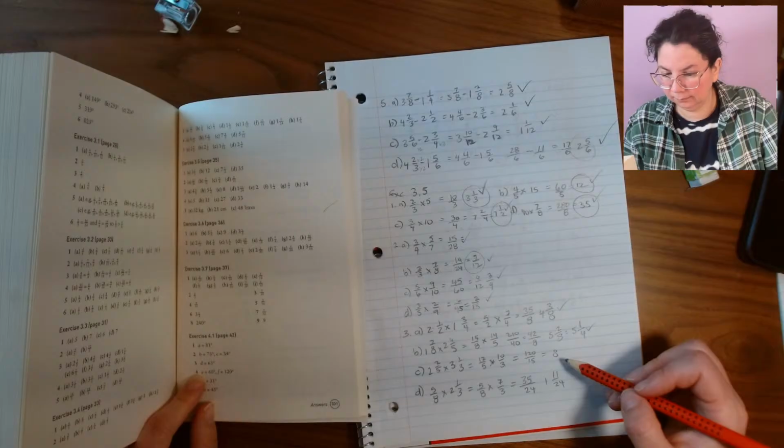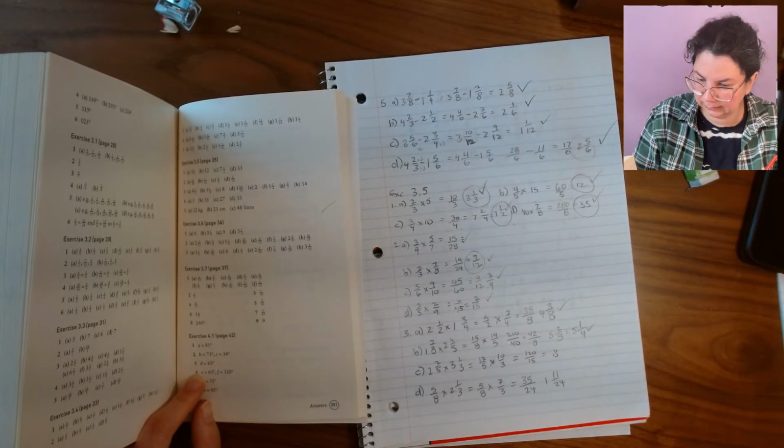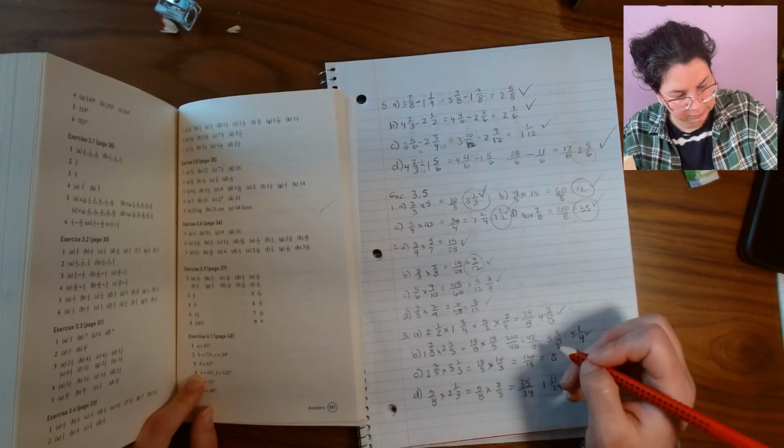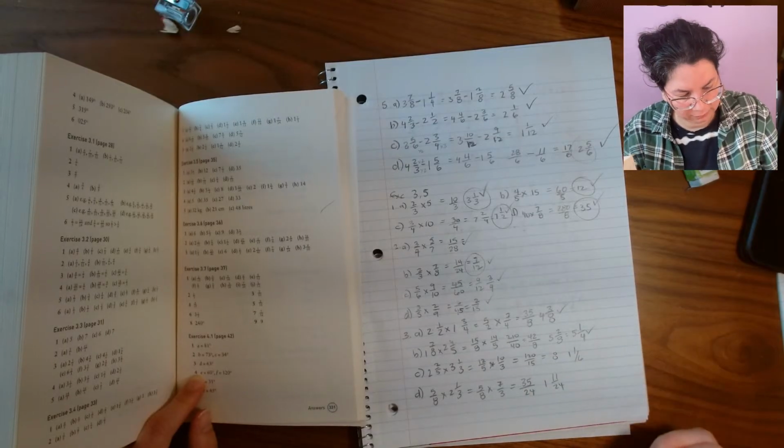C, 1 1/6. What? 1 1/6. How did that work?